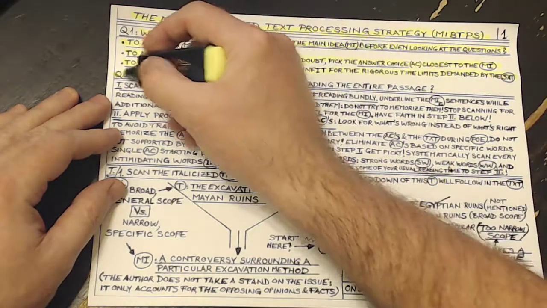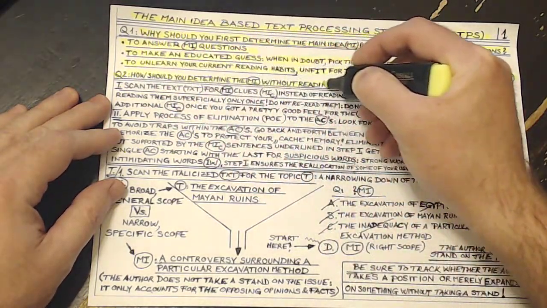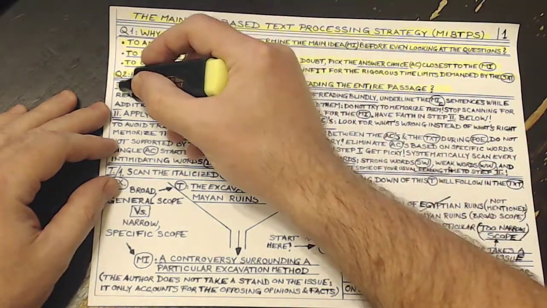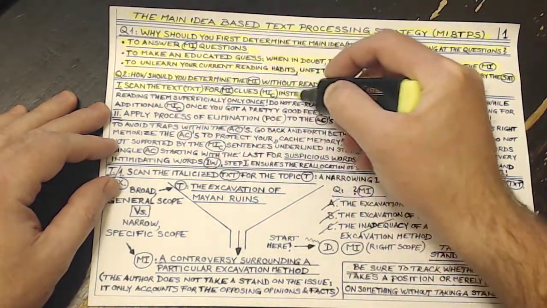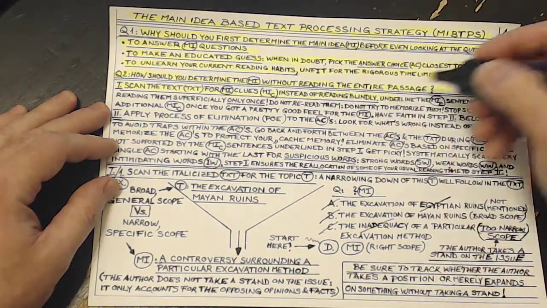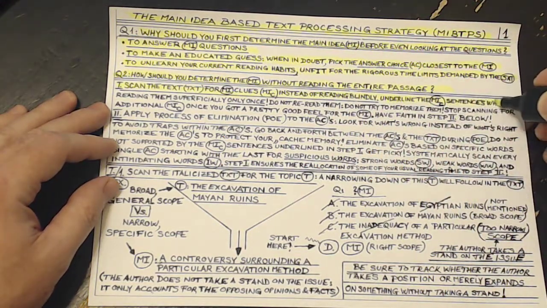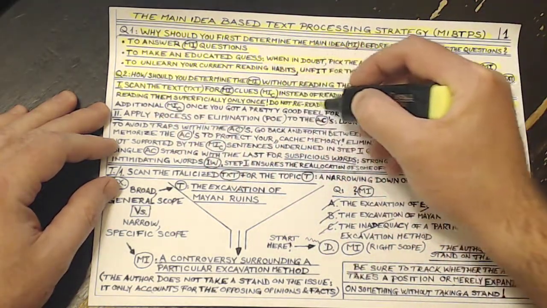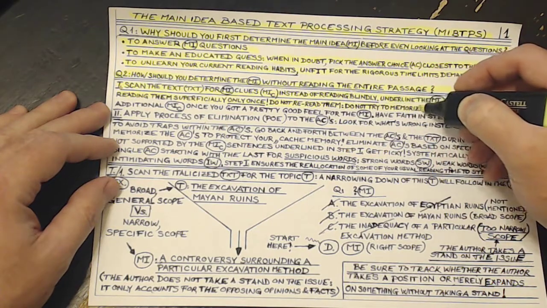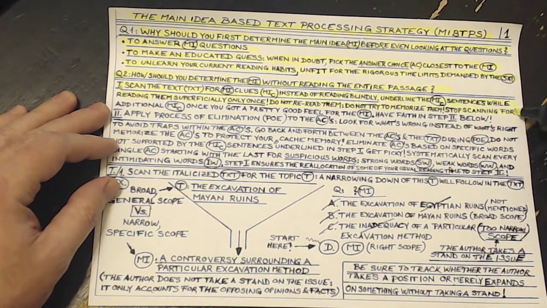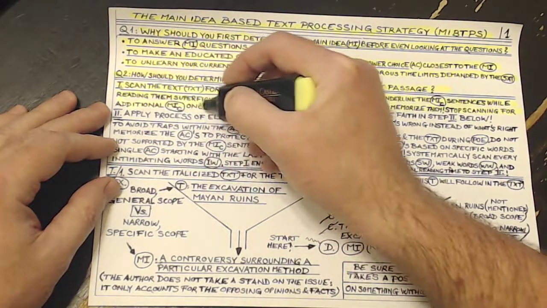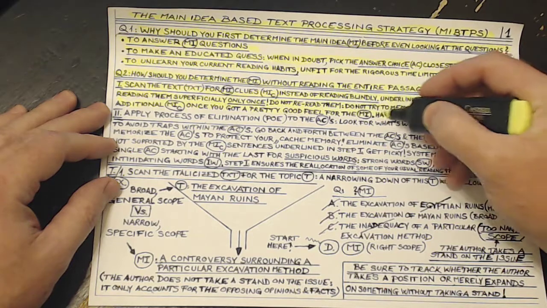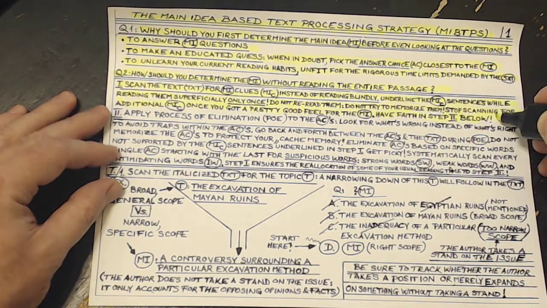Question 2. How should you determine the main idea without reading the entire passage? First step. Scan the text for main idea clues instead of reading blindly. Underline the main idea clue sentences while reading them superficially only once. Do not reread them. Do not try to memorize them. Stop scanning for additional main idea clues once you got a pretty good feel for the main idea. Have faith in step 2 below.